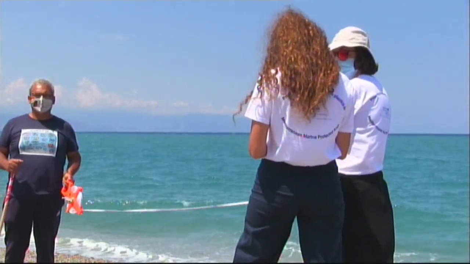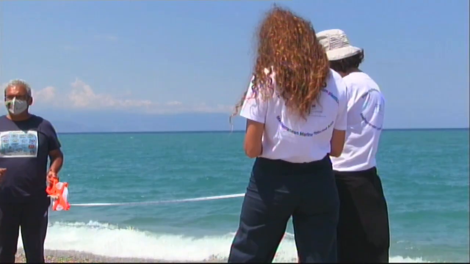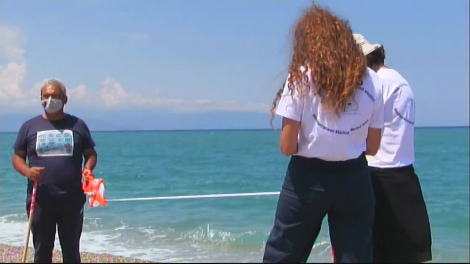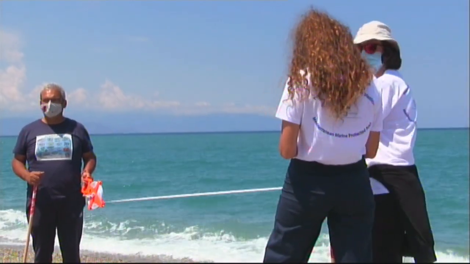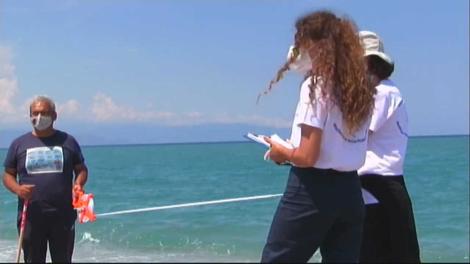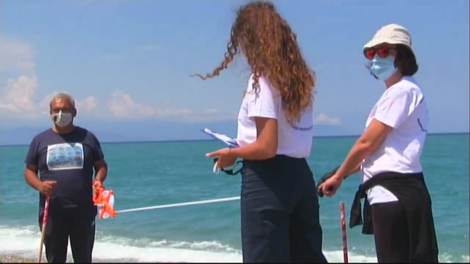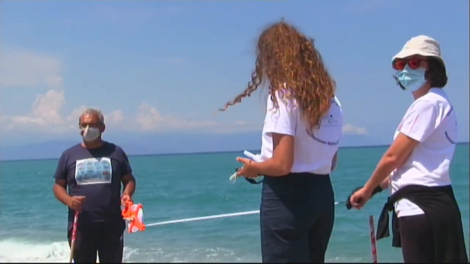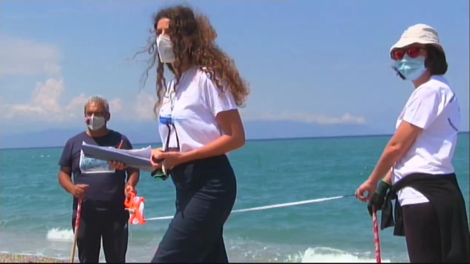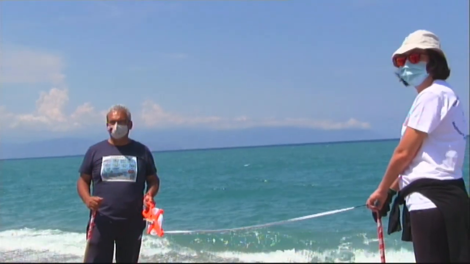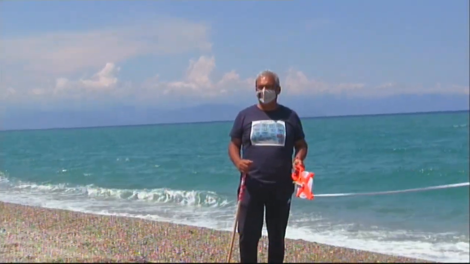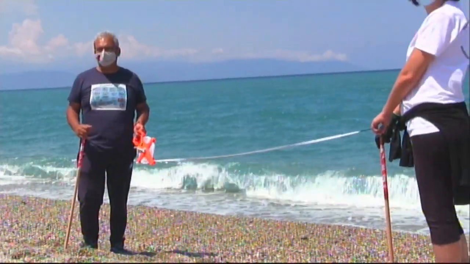So we try to avoid accumulation zones, we try to avoid areas that are kind of man-made and would somehow alter the results of our survey. So, and then randomly, by excluding these other areas, we choose one part of the beach. And this is what we have done here.